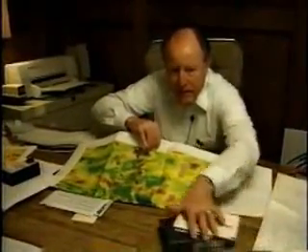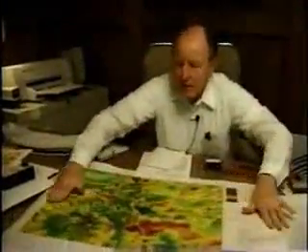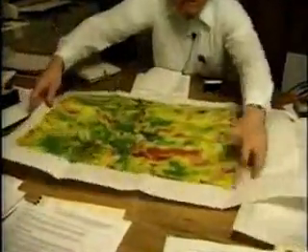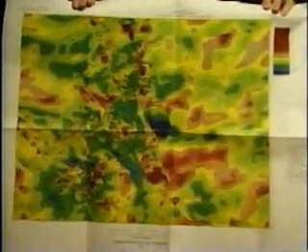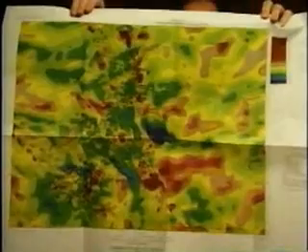Okay, this is the state of Colorado. And the colors on the map represent levels of electromagnetic energy. And you can see there's quite a diversity. Now, what are all these colors here? The dark blues are extremely negative. The reds are the lower ranges of negativity. The contour lines on there, each contour represents about 5,000 volts difference in the electrical field.